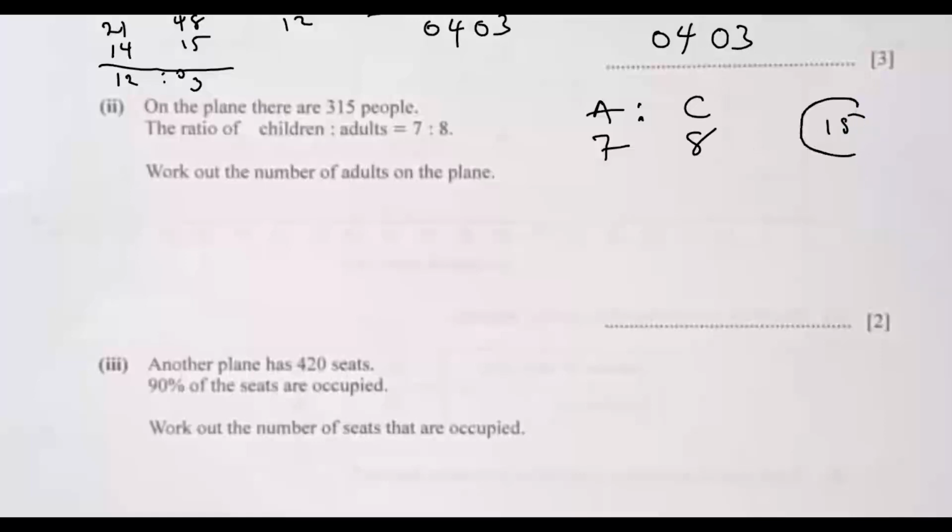So how many lots of 15 we're going to have in 315? So that will be 315 divided by 15. If you take your calculator, that will be 21. You get 21 here. So that means if you multiply this by 21 and also multiply this by 21, you get the number of adults and children in the plane respectively.